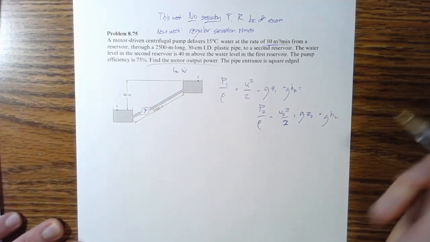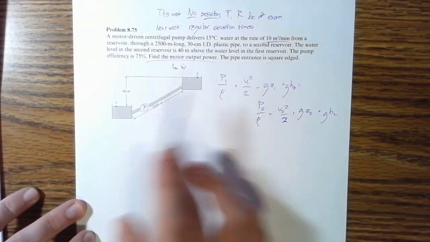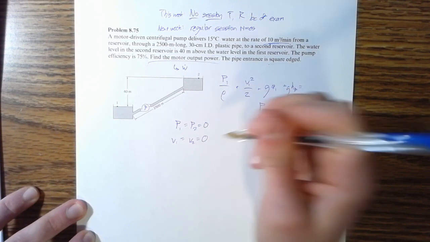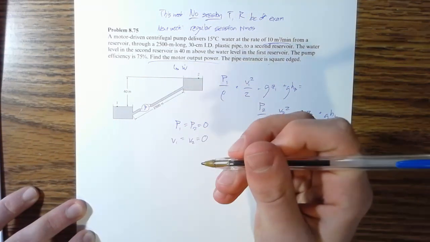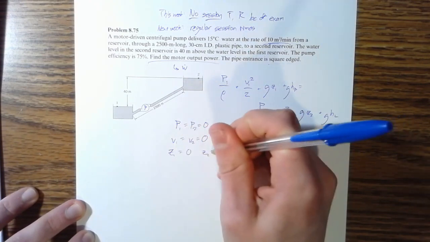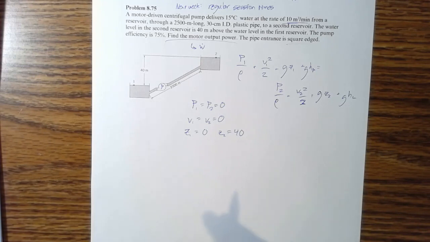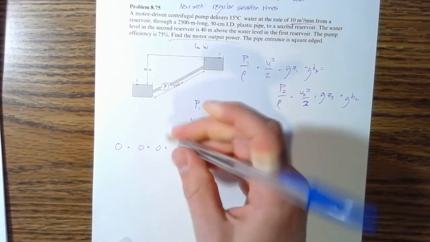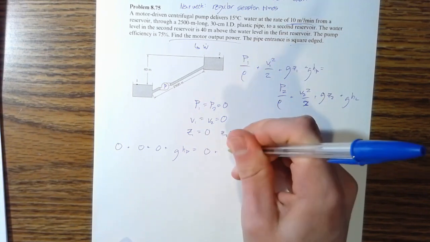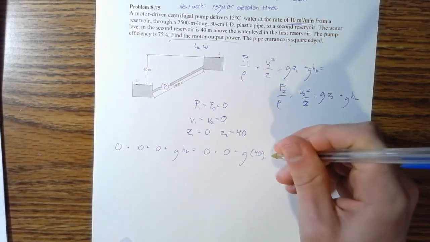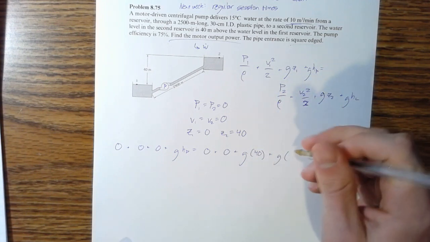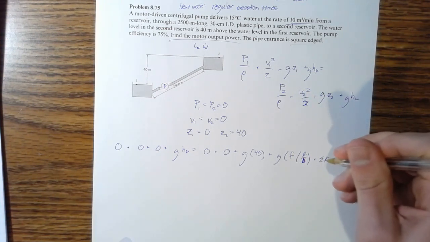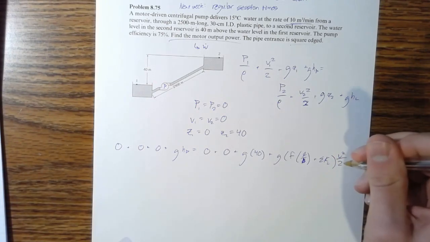plus gHL. And a couple things that we know, since these are the surface of two large tanks, pressure 1 and pressure 2 are both going to be 0. Same with their velocities. And the difference in elevation, we'll just call Z1 0 and Z2 is 40. So once you have those, a lot of stuff falls away, and the equation you're left with is 0 plus 0 plus 0 plus g times HP is equal to 0 plus 0 plus g times 40 plus g times friction factor times L over D, diameter, plus sigma KL multiplied by V squared over 2g.